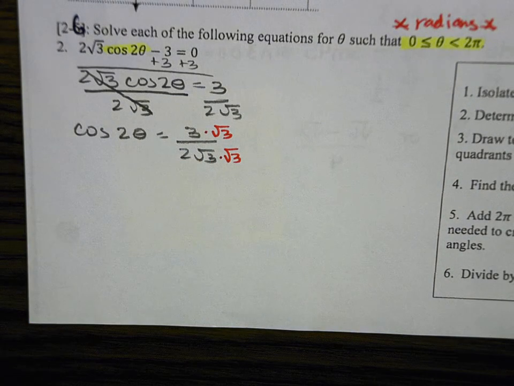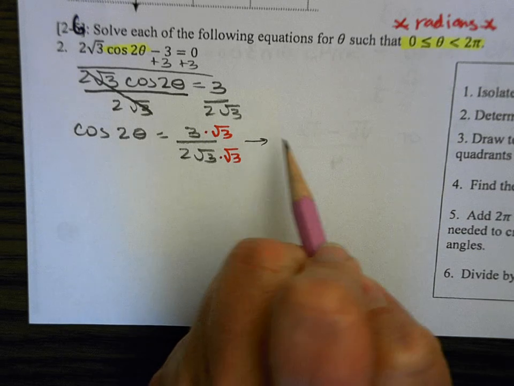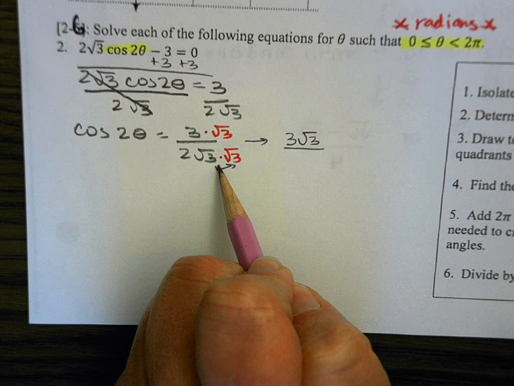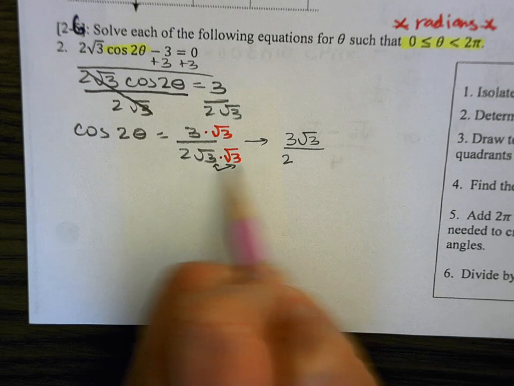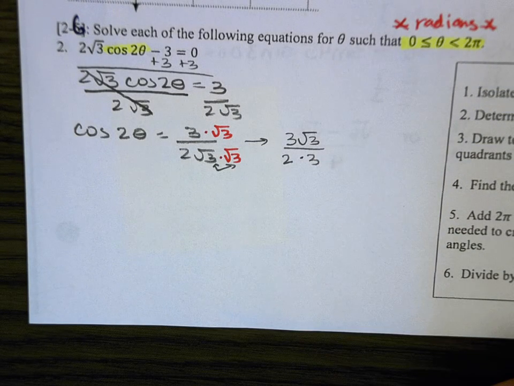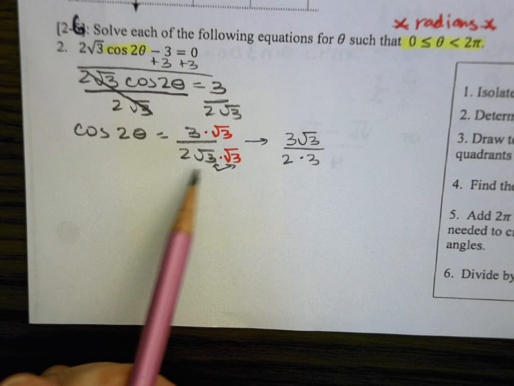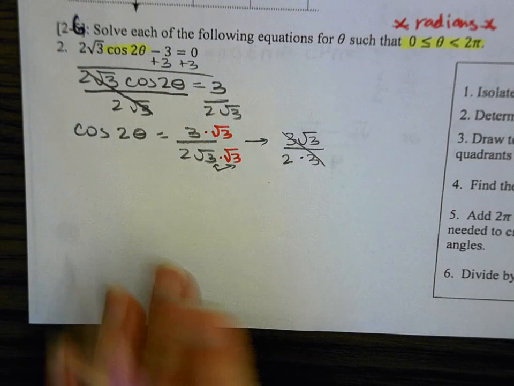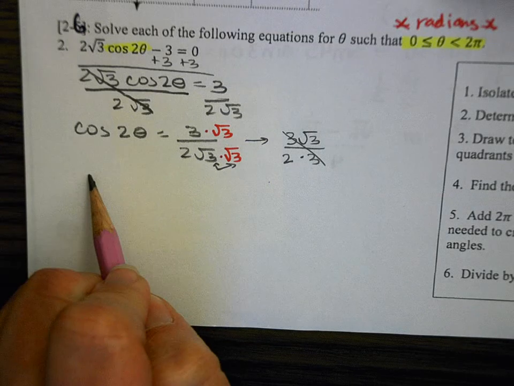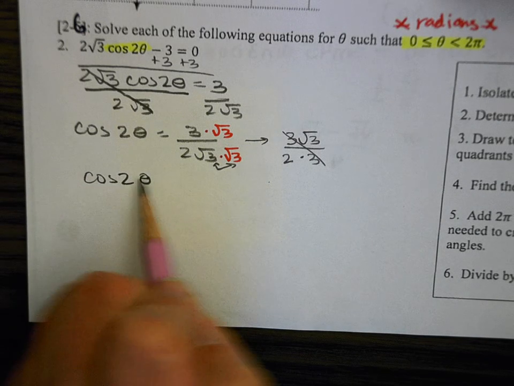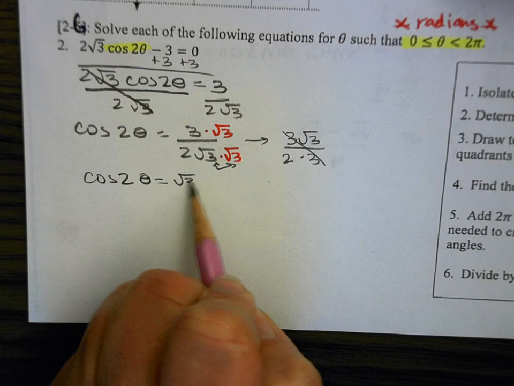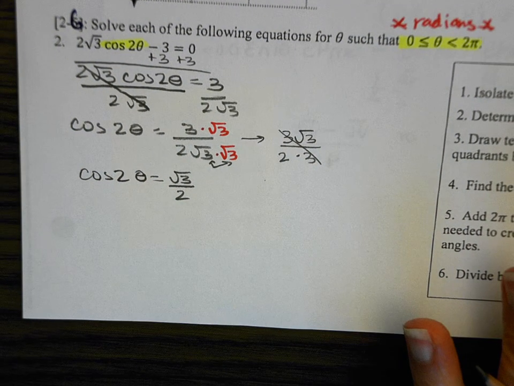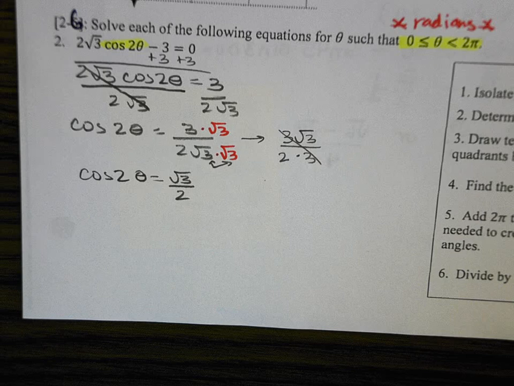And so when I simplify that, I'm just going to do that kind of off to the side here. So I would have 3 root 3. And then when I multiply these together, that gives me the square root of 9 or 3, right? So 3 root 3, and then root 3 times itself would just be 3. So those 3's will cancel. So then what I have now is cosine of 2 theta is equal to the square root of 3 over 2. Okay, so that's my first step, is just isolate the trig ratio. So step 1 is done.